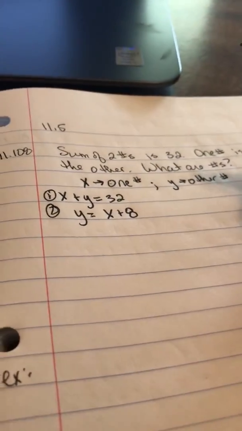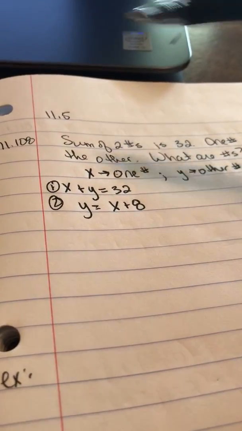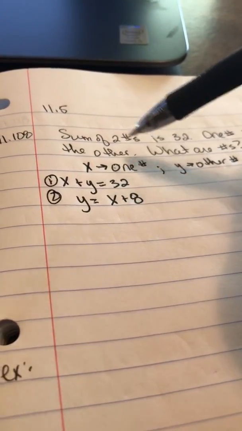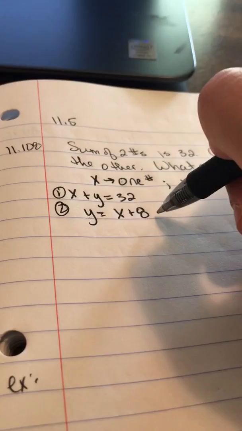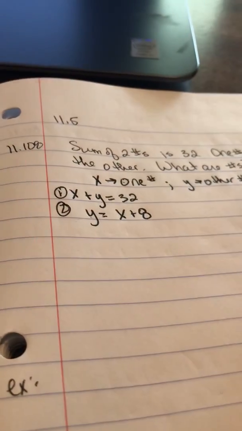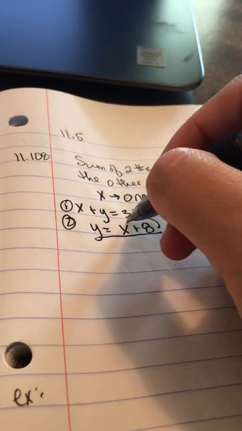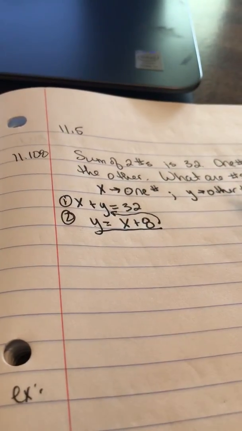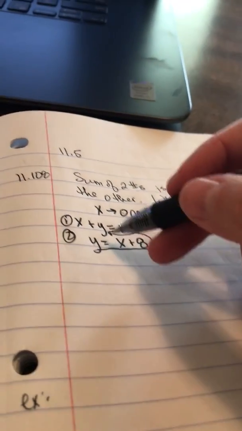And you can solve using whatever method you want. You can graph if you want to graph. You can use substitution or use elimination. Since this one already has y is equal to something, I would use substitution just because it's kind of set up for substitution. So I would take this and substitute it into this y. It's really whatever preference you have for solving.